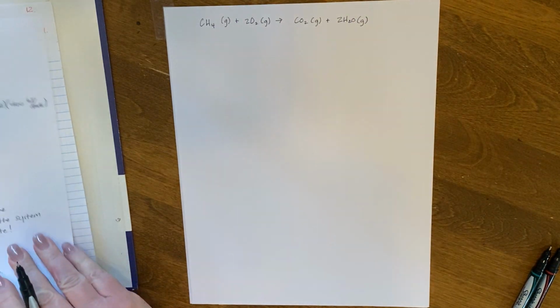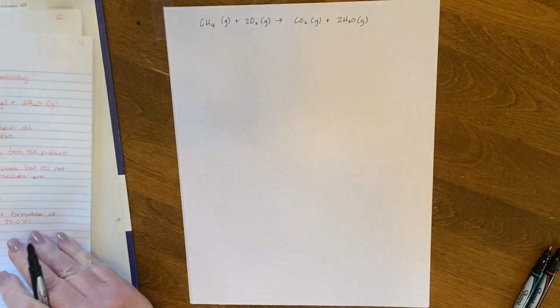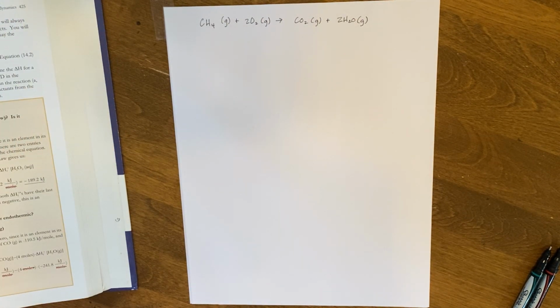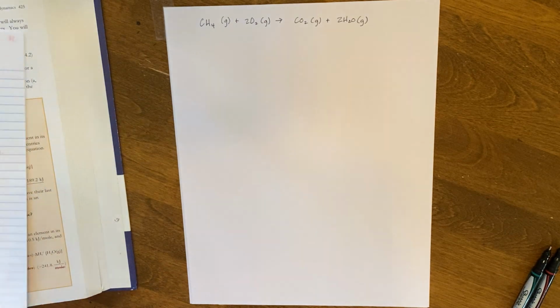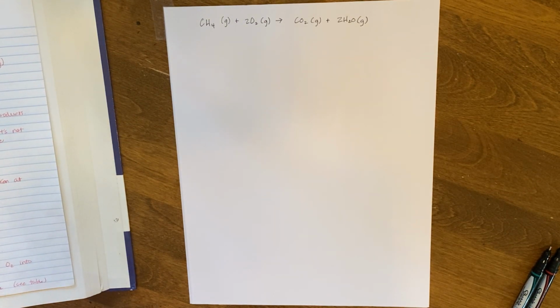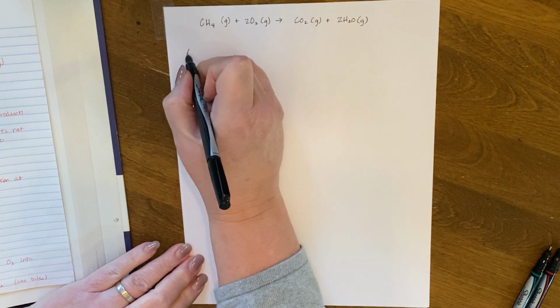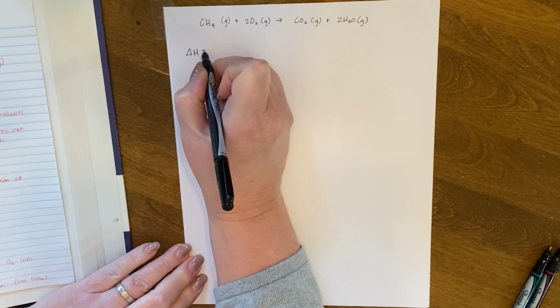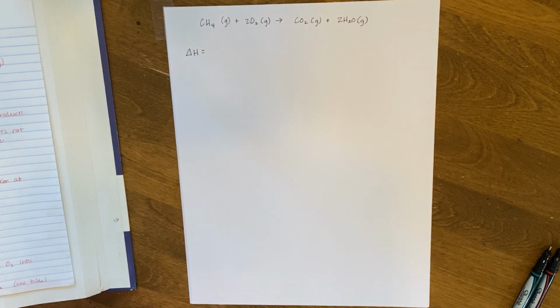Okay, and what's the question asking for? We want to figure out the delta H. So perhaps an easier way to do it is to use the table on page 424. We can use our standard enthalpies of formation.